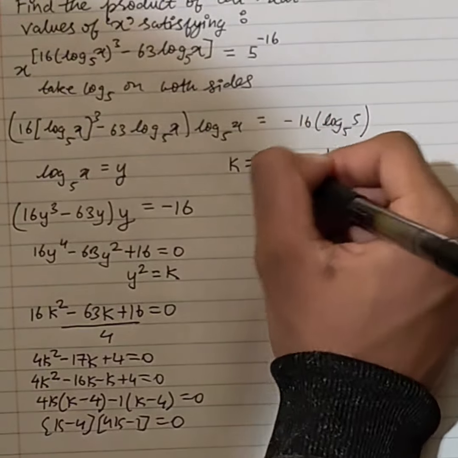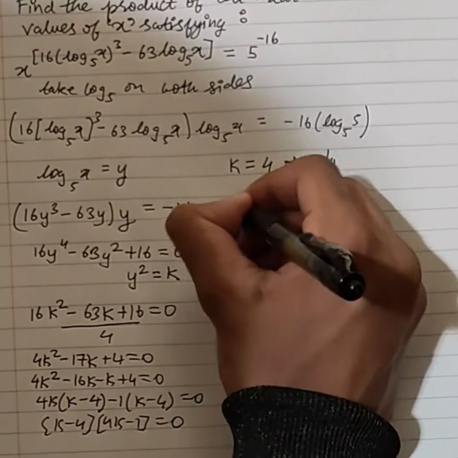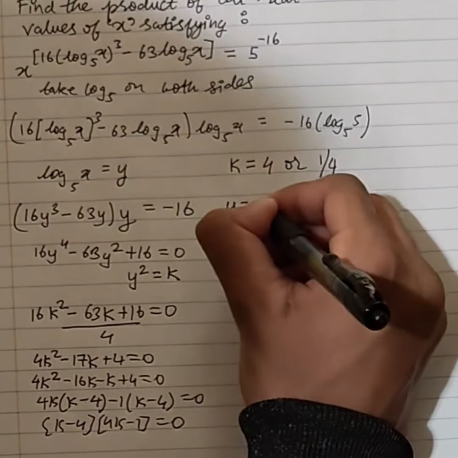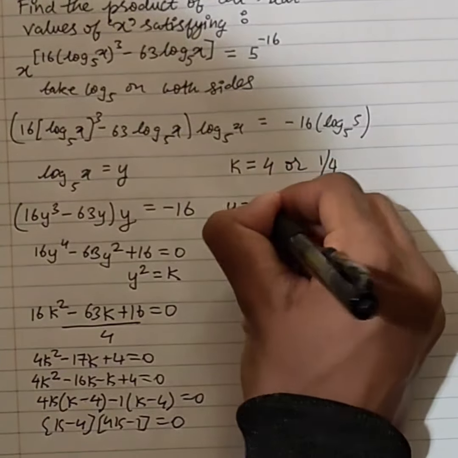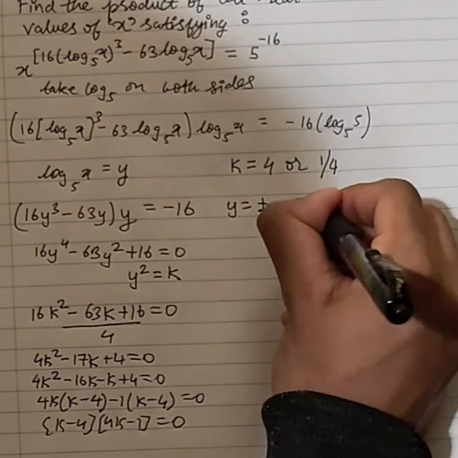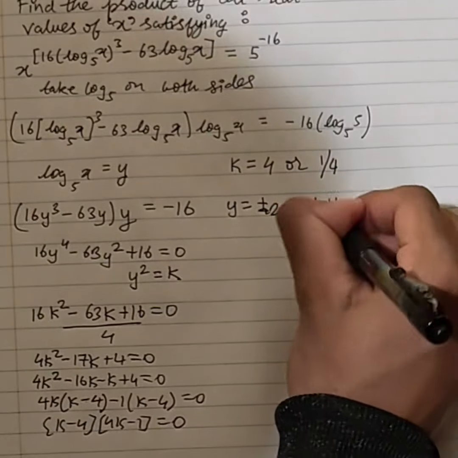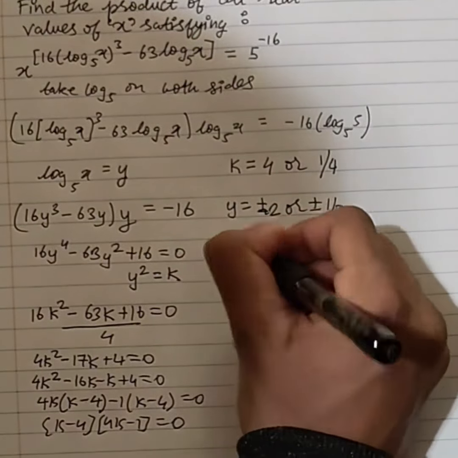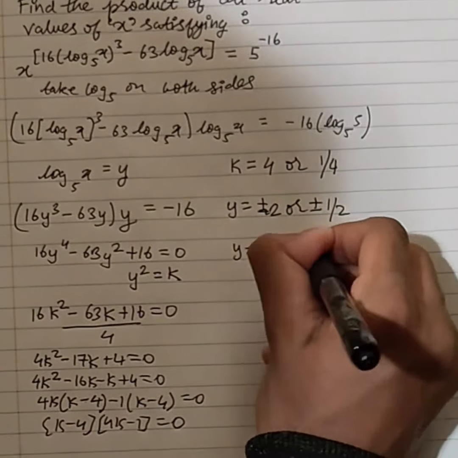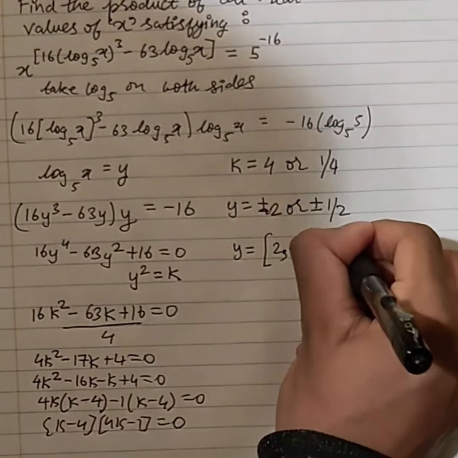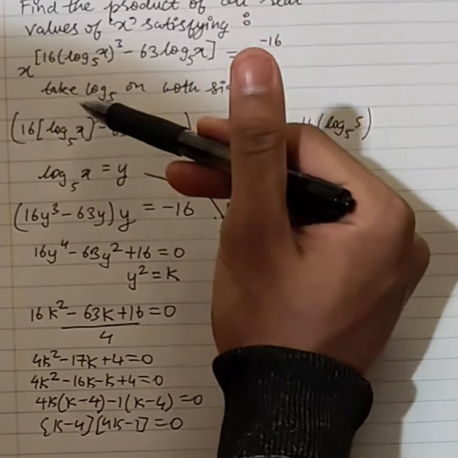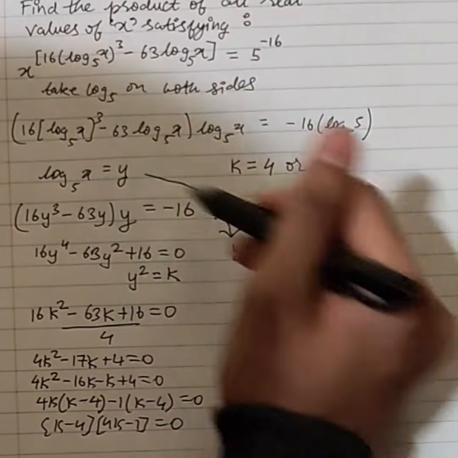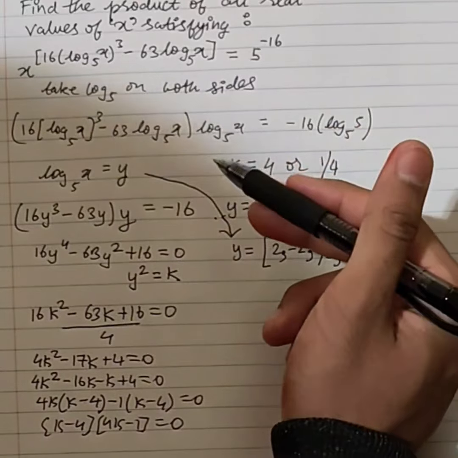1 over 4, right? And since we had assumed k to be y squared, that means the y values would be the square root of this, so root 4, which is basically plus or minus 2, or plus or minus root 1 over 4, which is just 1 over 2. So the y values are essentially just 2, negative 2, half, and negative half. 5 to the power of this would be equal to x, essentially, right? So if we're finding x, 5 to the power of all this is what we need to find. We need to take the product of that.